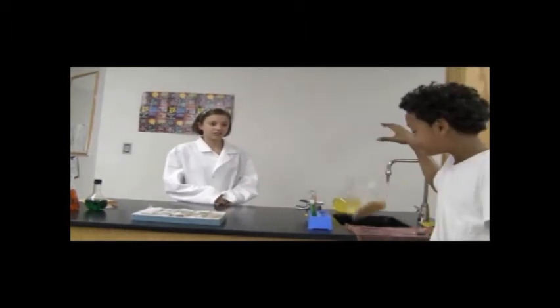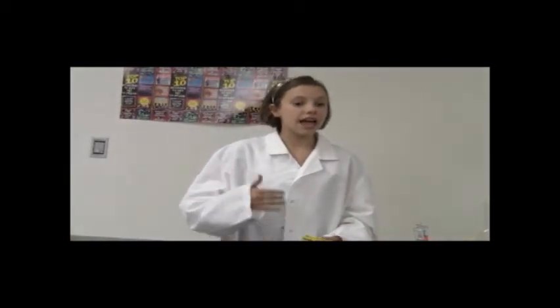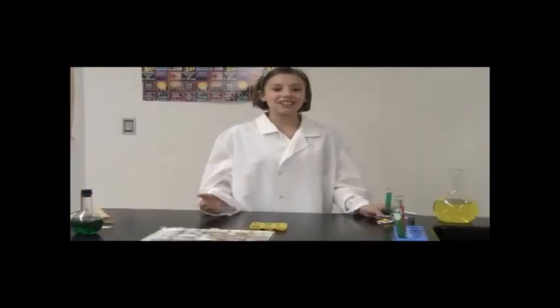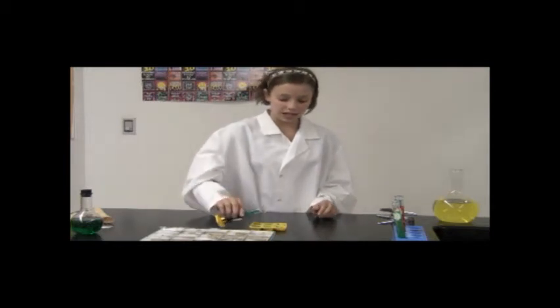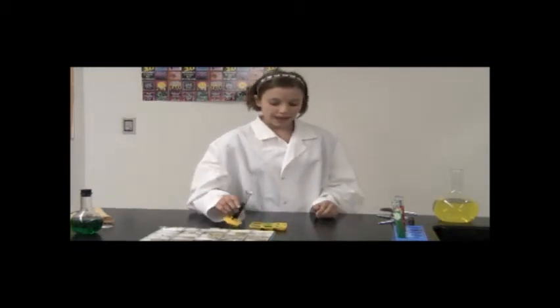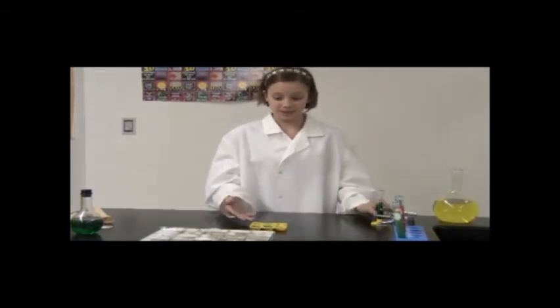A mold is made when the sediment surrounds an organism and then the organism decays. What is left is called a mold, like this. Fascinating. A cast is a solid copy of the shape of an organism. A cast is made the same way as pouring Jell-O into a mold and then having the Jell-O come out the same shape as the mold, like this.